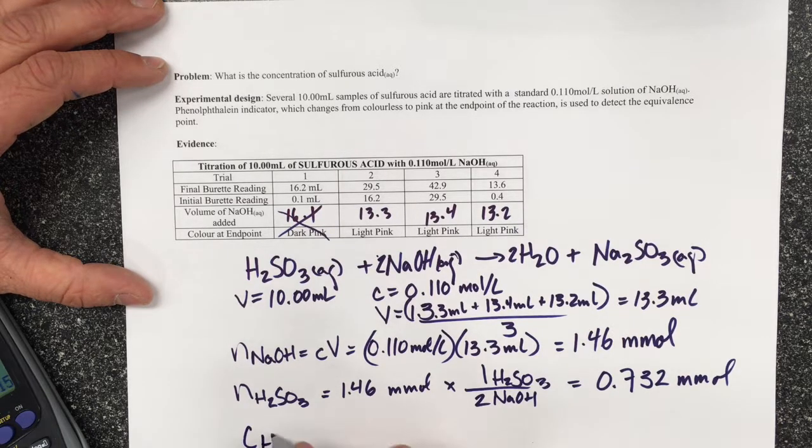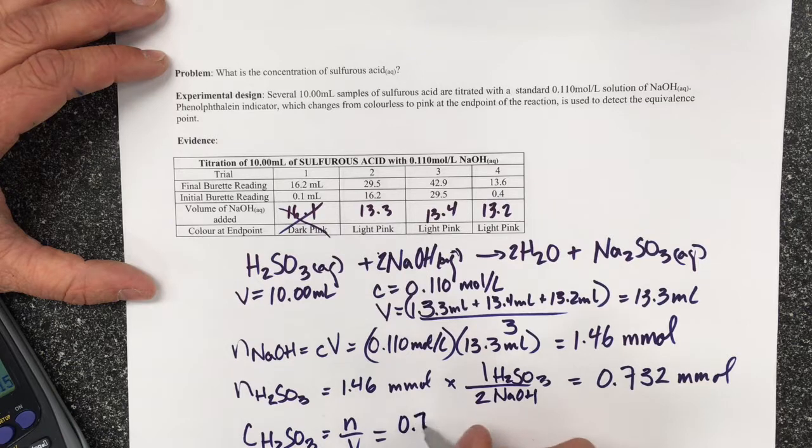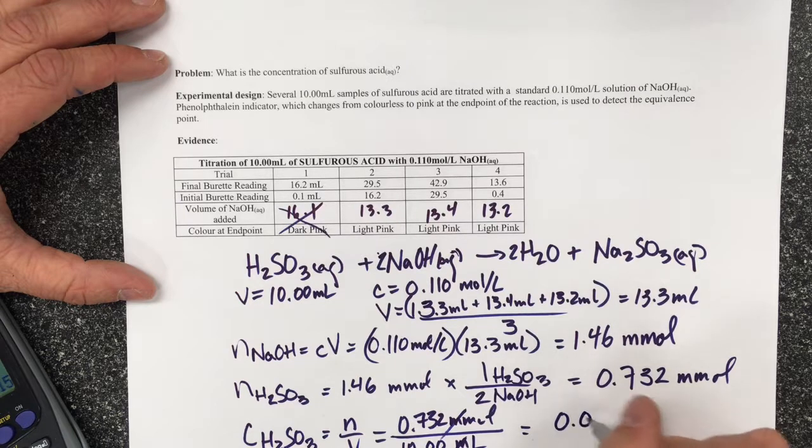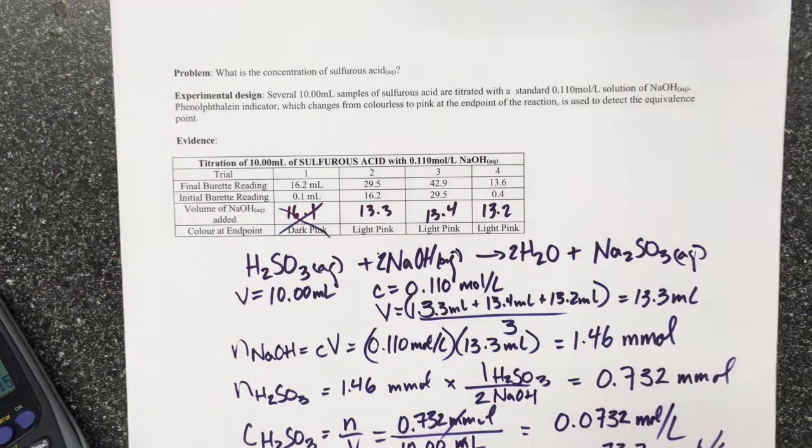Finally, I can calculate the concentration of sulfurous acid by taking the number of moles divided by the volume. So I've got 0.732 millimole divided by the volume of sulfurous acid, which was 10.00 milliliters. And in this case, my millis cancel out, leaving me with mole per liter. So I'm going to get 0.0732 mole per liter, or 73.2 millimole per liter. You just multiply it by 1,000 to get that.